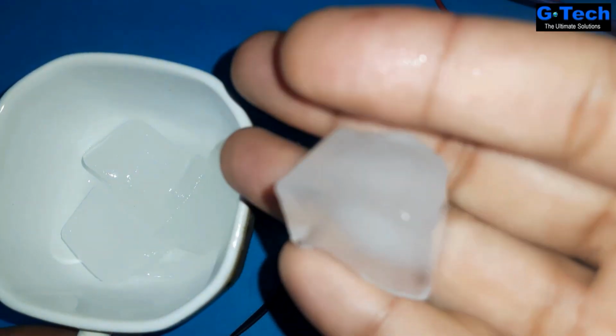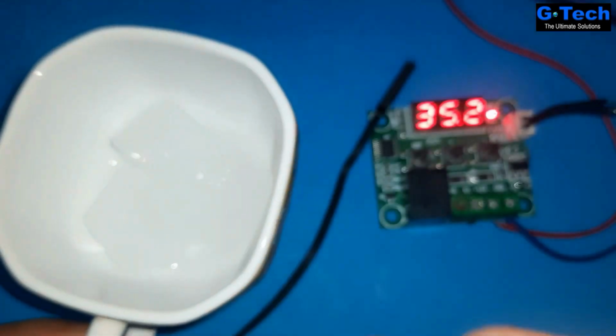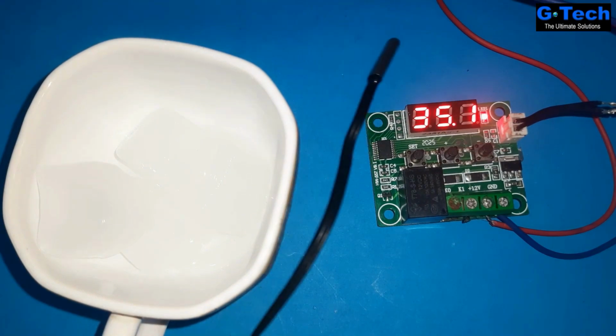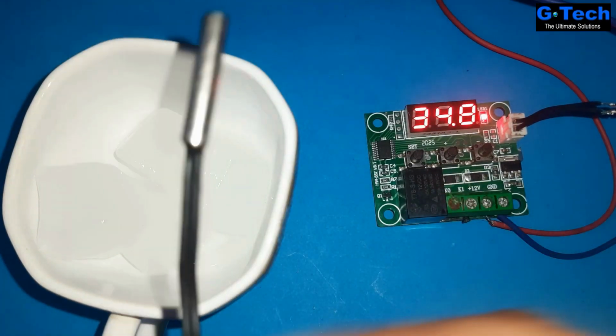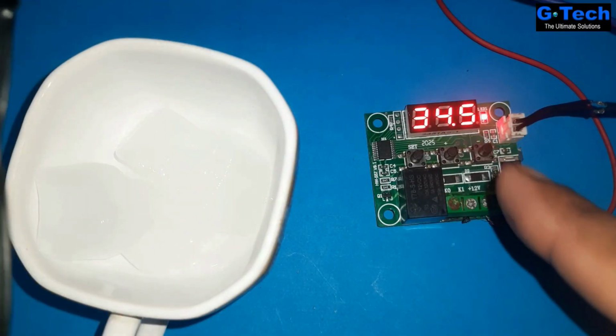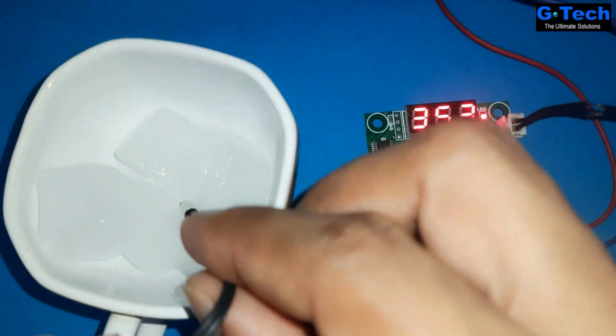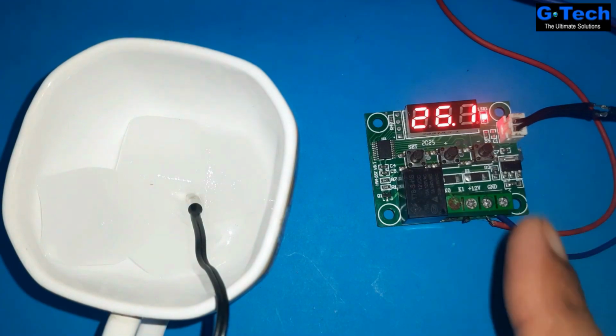I'm using a few ice cubes. See, a few ice cubes are there. Now see, the temperature is showing 34.5 degrees, around 35 degrees. Now I'll put this sensor here. Now see the changes.